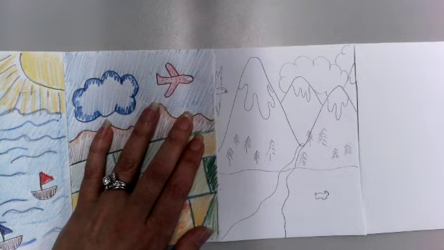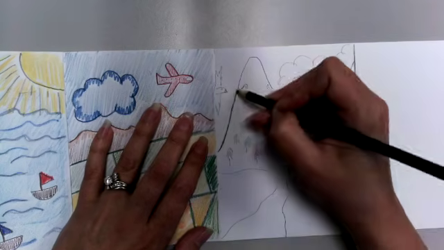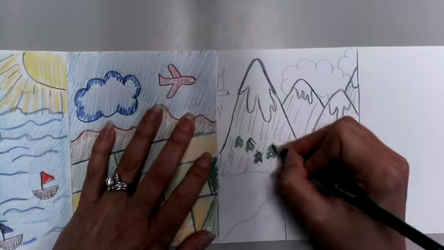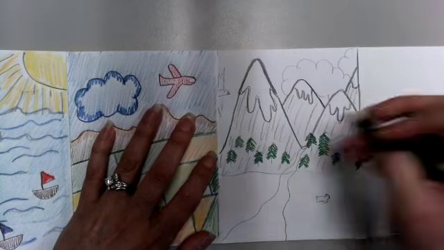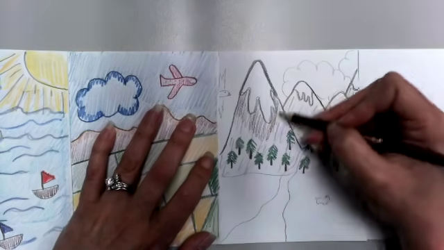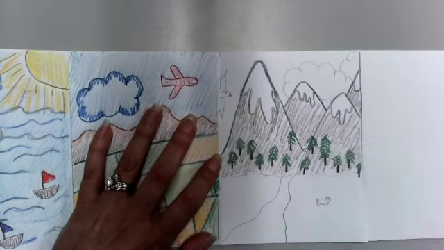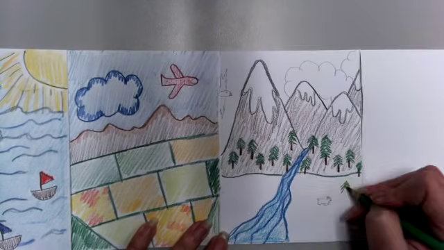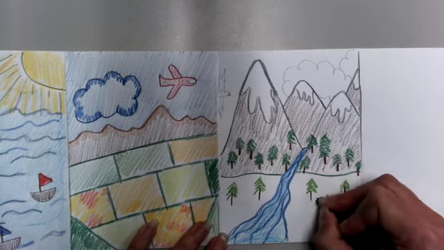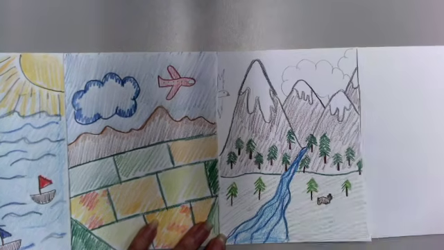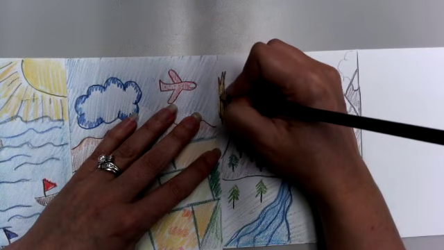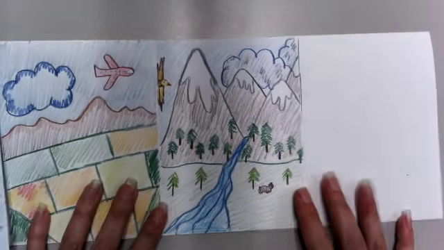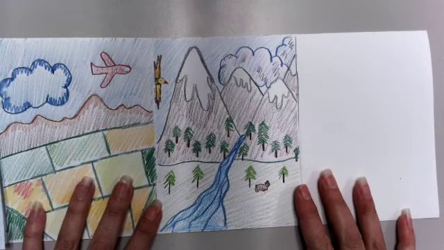And let's go ahead and color. And there we have it. We have the mountain region.